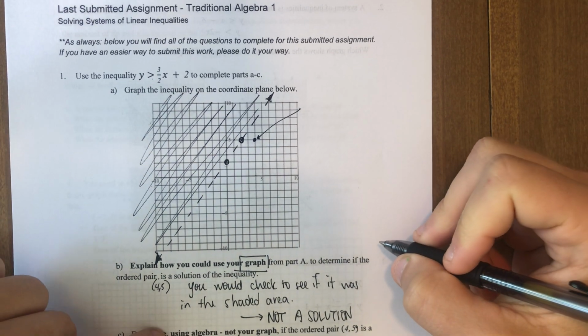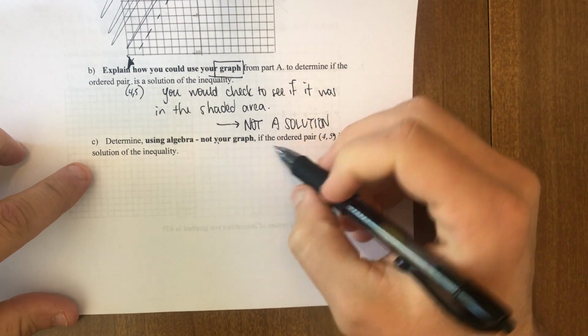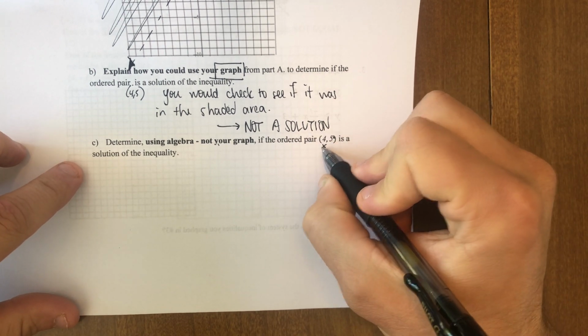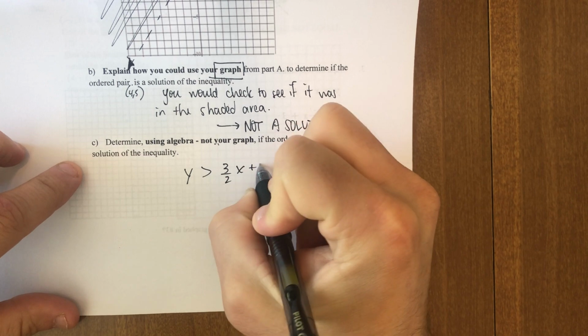Now, determine using algebra. Letter C says to use algebra. Well, using algebra means I gotta use some numbers. I'm gonna plug in 4 and 5. Here's my original inequality.